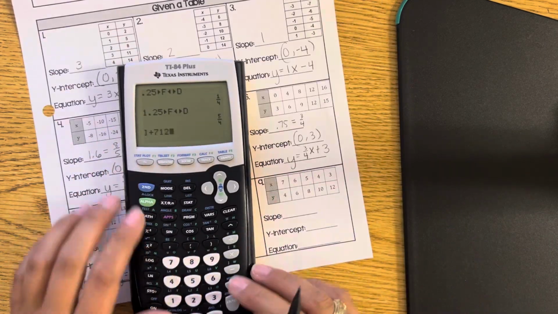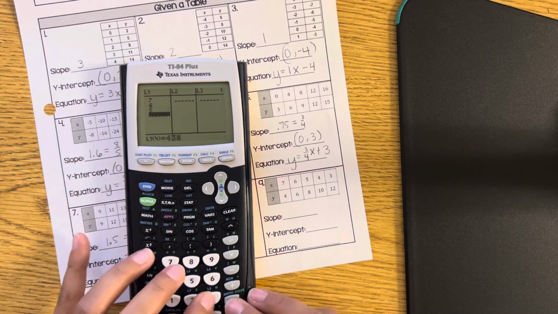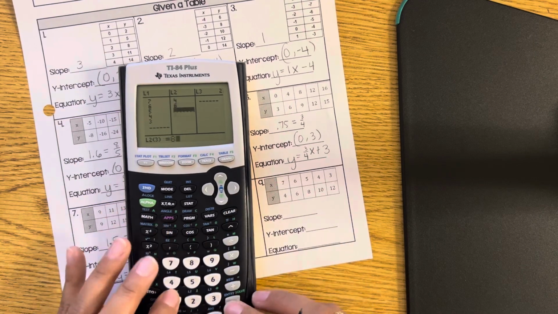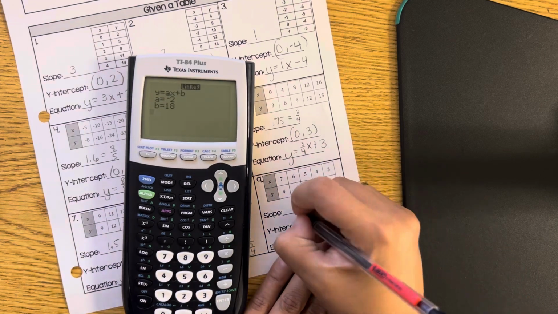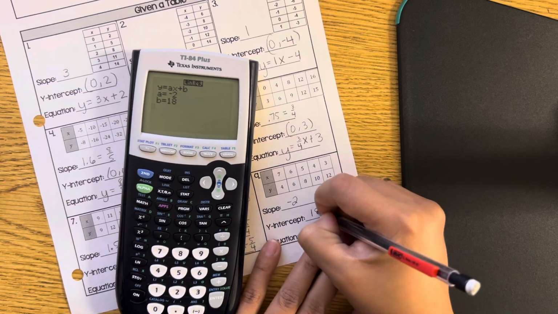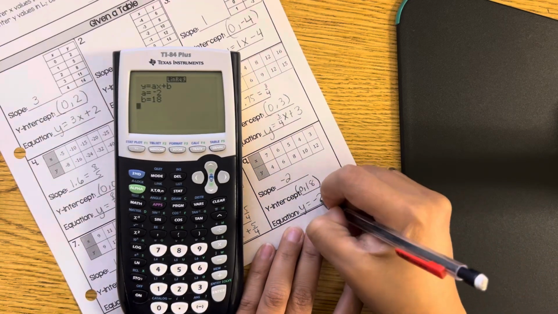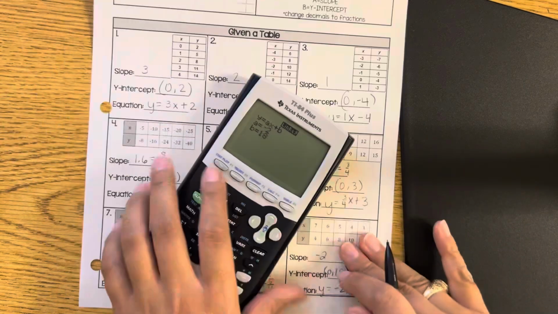Then we do one last one. 7, 6, 5, 4, 3. Oops, not 43. And then 4, 6, 8, 10, 12. And we get negative, oh, that's prettier, negative 2 and 18, 0, 18, keep forgetting the 0. And so it's y equals negative 2x. And since it's positive 18, we put plus 18. Not too bad.